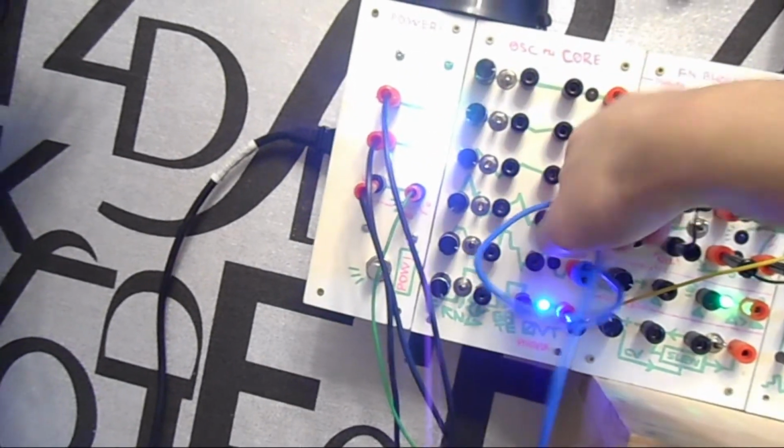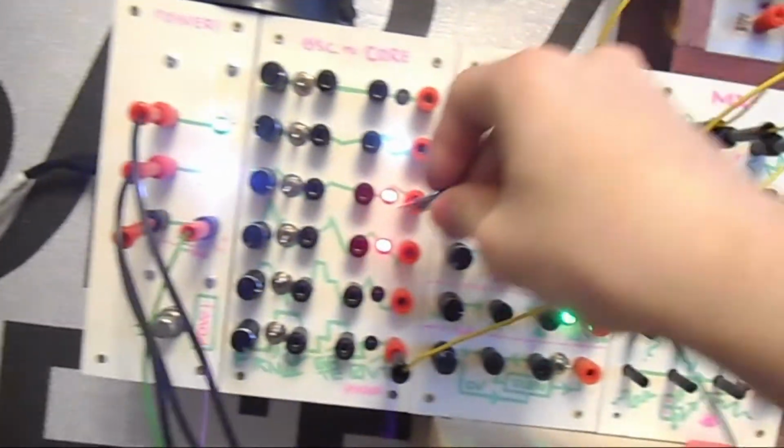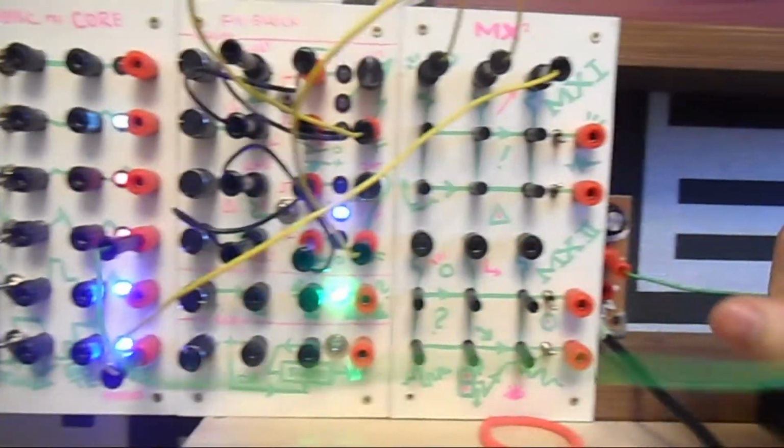Then we take oscillator red one and we listen to it.